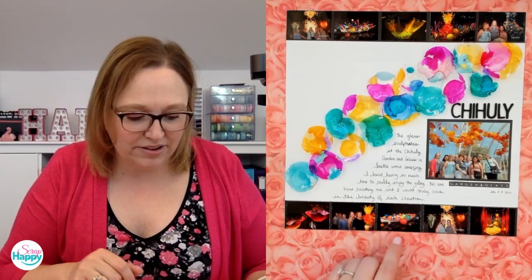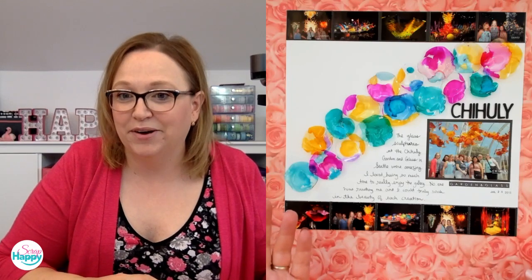But I think it was a really fun way to solve the problem of how you capture that feeling of lightness and brightness and the amazement of the colors. When you go into the galleries, most of them are really dark. Everything is black, and then you have these pieces that are lit up, so they look absolutely amazing, and you can get some great photos of it. But how do you capture that lightness and brightness on your own scrapbook?